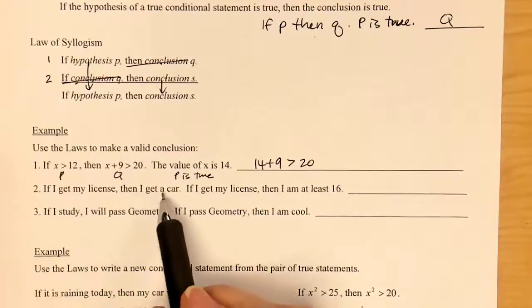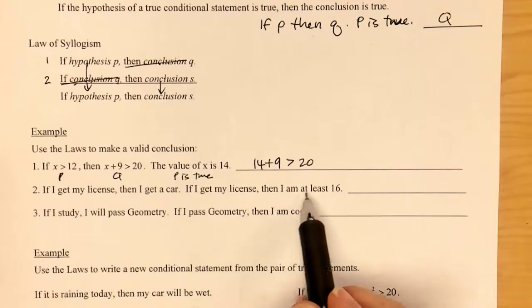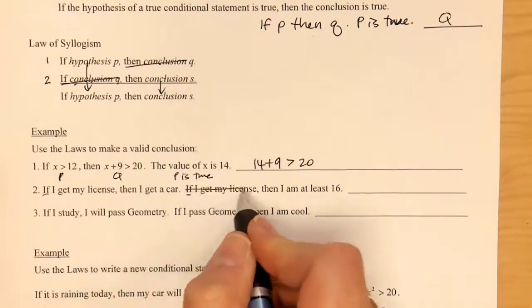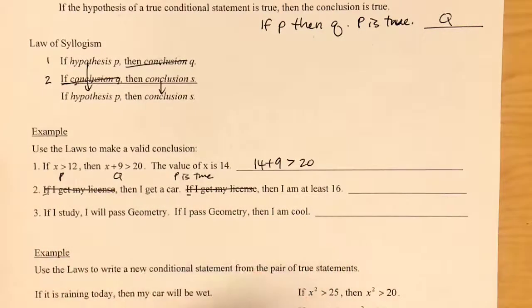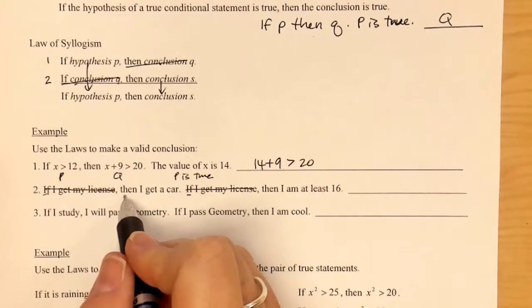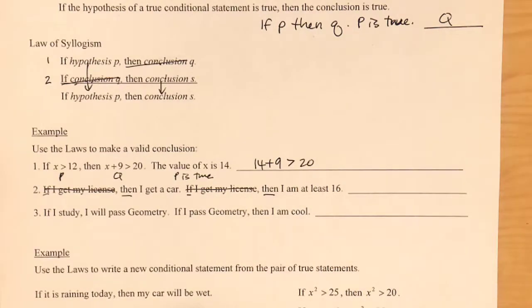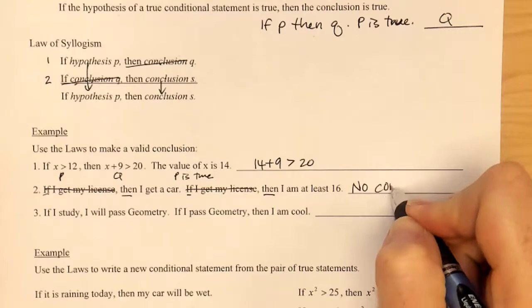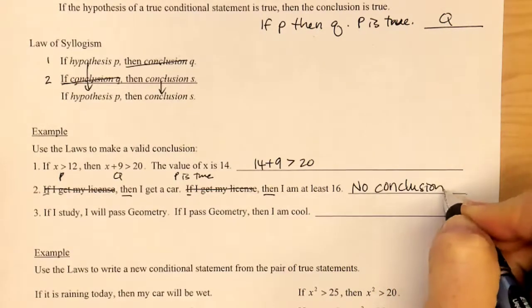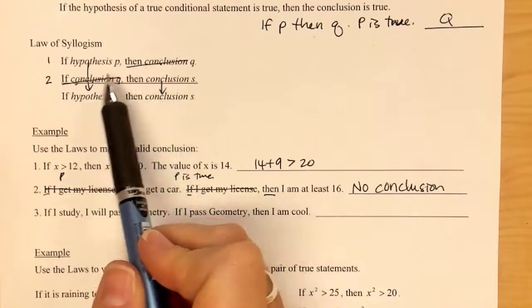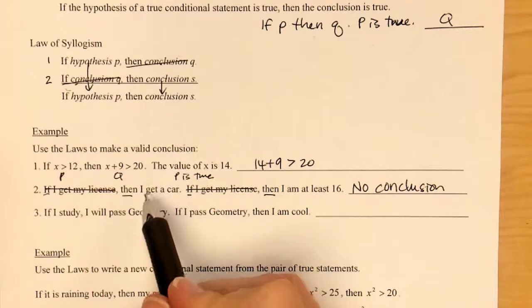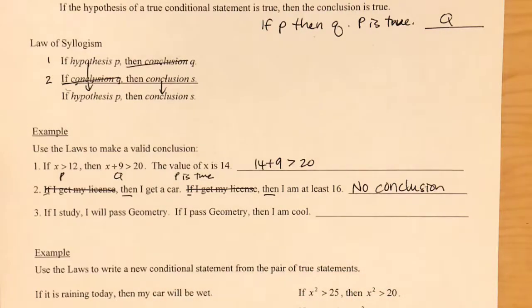If I get my license, then I get a car. If I get my license, then I'm at least 16. So I see two if-thens. I'm going to cross off the stuff that overlaps, that repeats, that extra information, and I'm left with two thens. If that happens, if you can't form an if-then, then there is no conclusion. It didn't follow this pattern. When I crossed off the overlap, I wasn't left with an if and a then. I was just left with two thens, and that's not going to work.